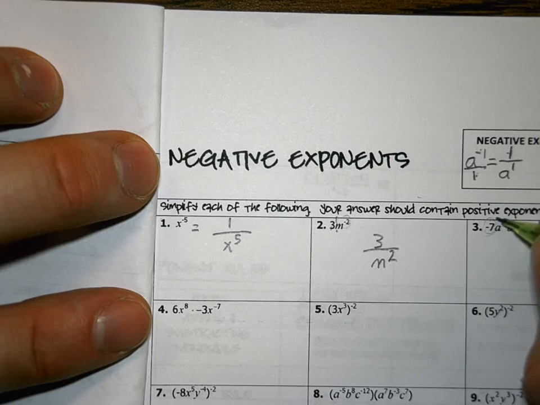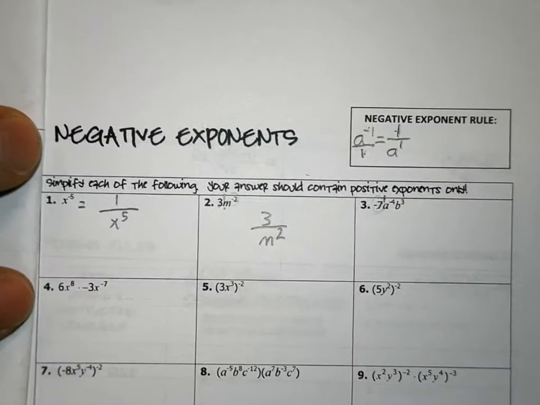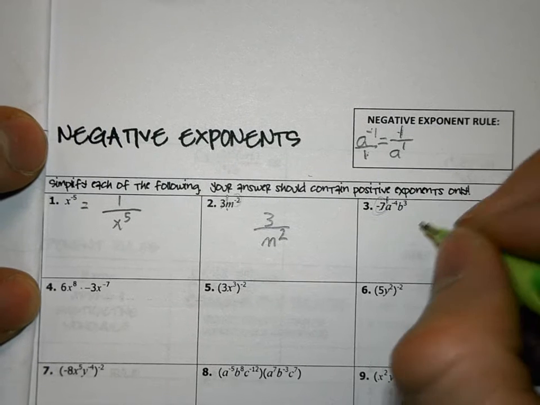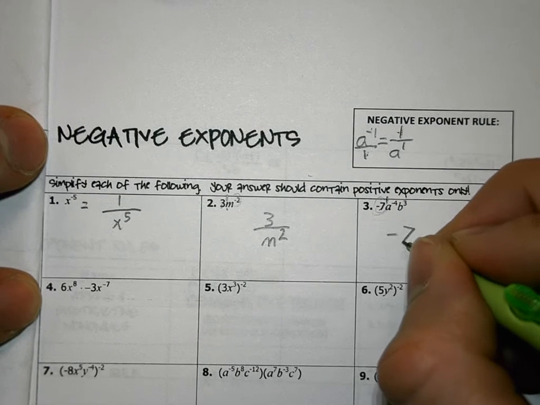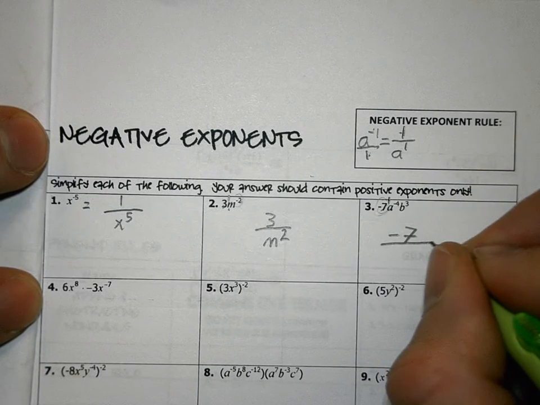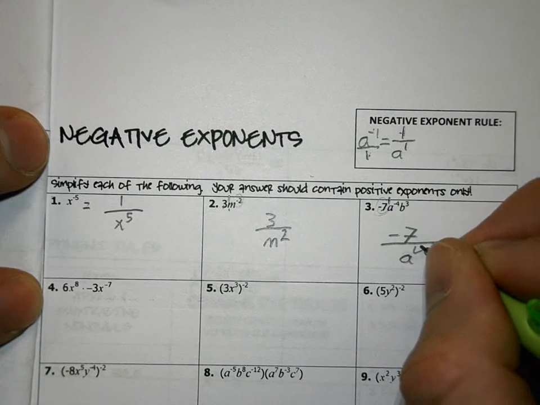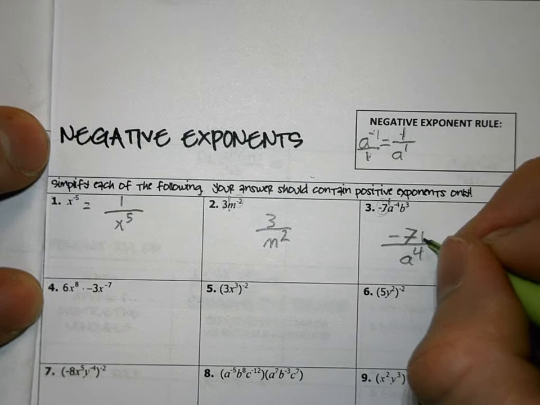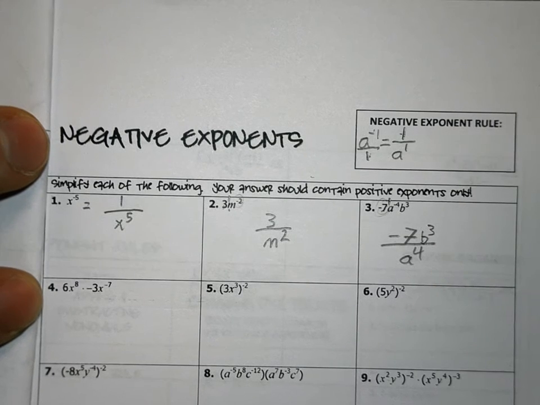Negative 7 does not have a negative power. Negative 7 is to the positive first power. Negative 7 will remain on top. A, on the other hand, does have a negative power. To make it positive, move it to the bottom. B does have a positive power, so it also remains on top.